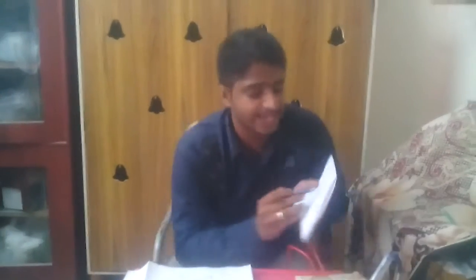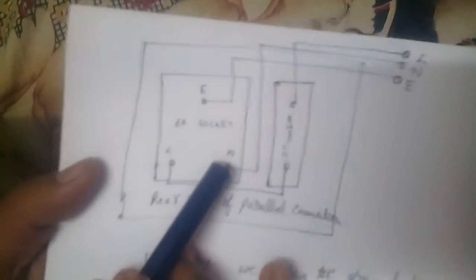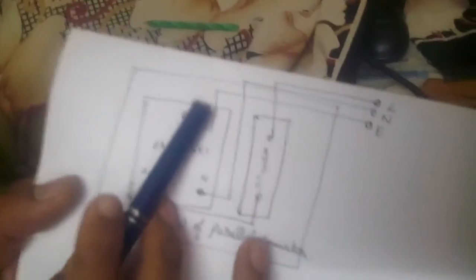The reason for this is, whenever there is a residual current, when there is a leakage in the live connection, whenever there is a short circuit between the L and N, that short circuit current would be discharged through this earth terminal. So always the earth terminal is connected to the earth. A copper plate would be mounted under the ground and the earth connection would be given.